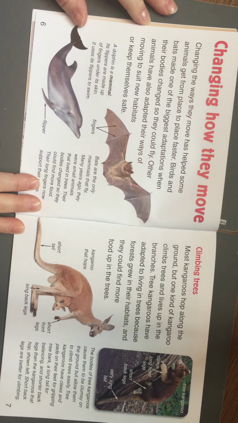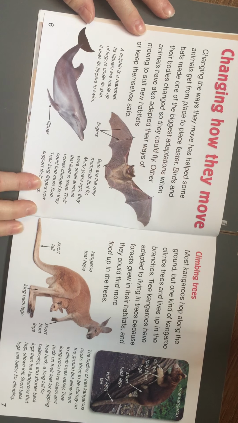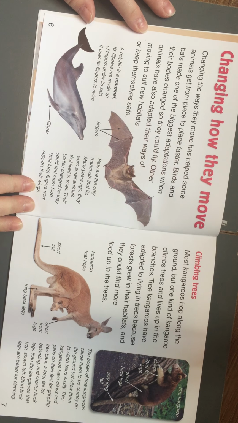Changing how they move. Changing the ways they move has helped some animals get from one place to another faster. Birds and bats made one of the biggest adaptations when their bodies changed so they could fly. Other animals have also adapted their ways of moving to suit new habitats and to keep themselves safe.